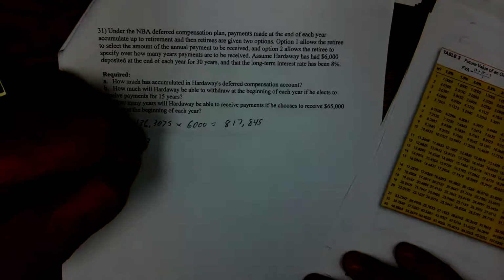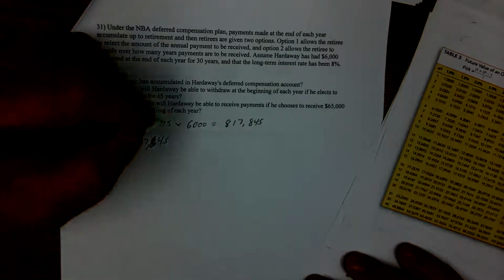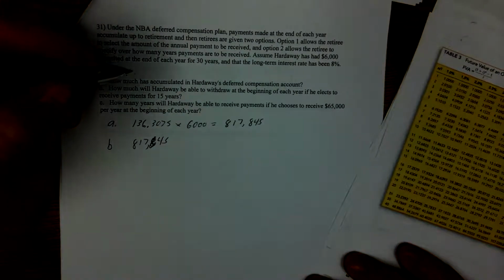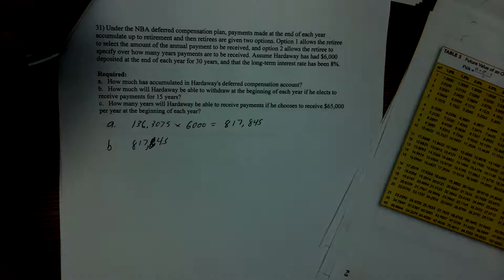So we'd have $817,845. And now we need the present value.